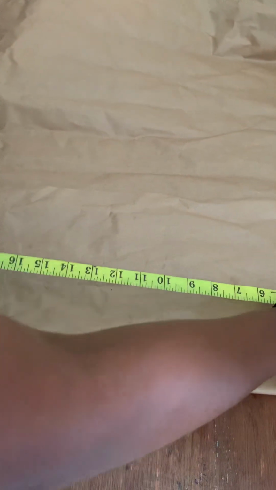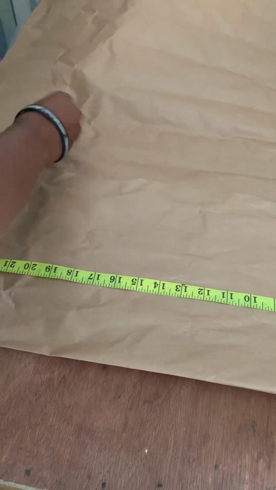So the top length is 22 plus sewing allowance, 20... sorry, is it 20? 22. Okay, 22 plus sewing allowance is 20. Okay, so now the next thing you do is to cut out your top.